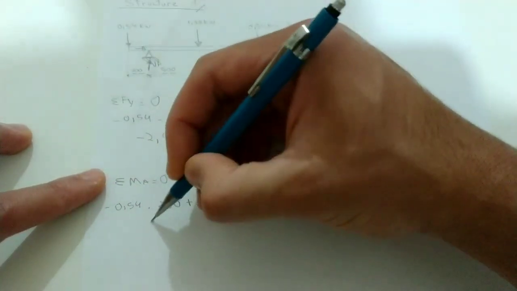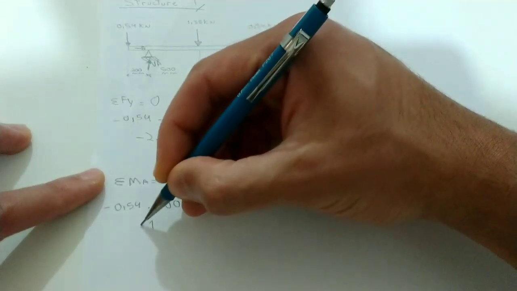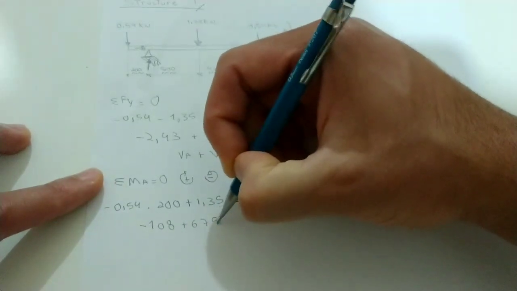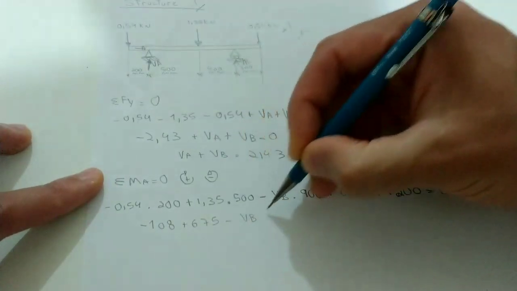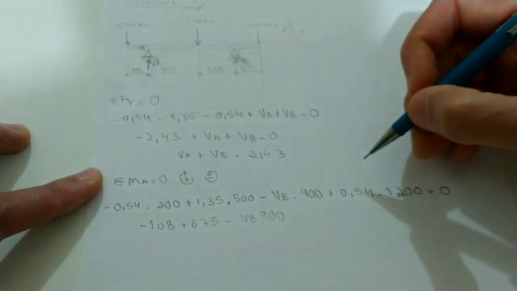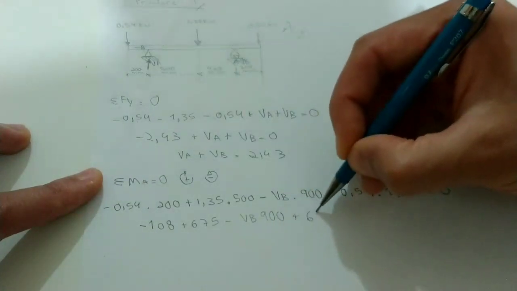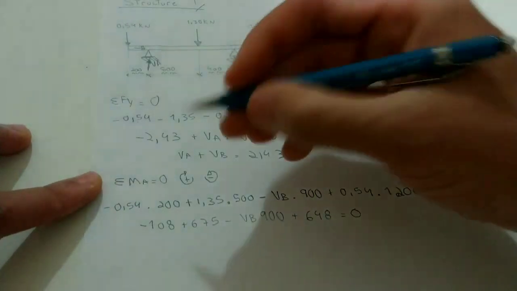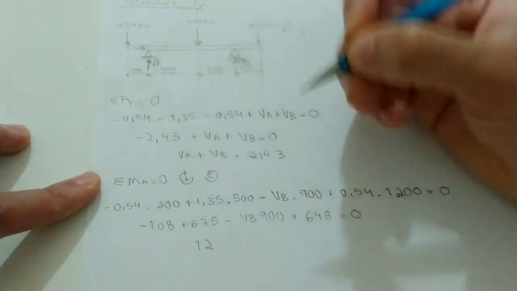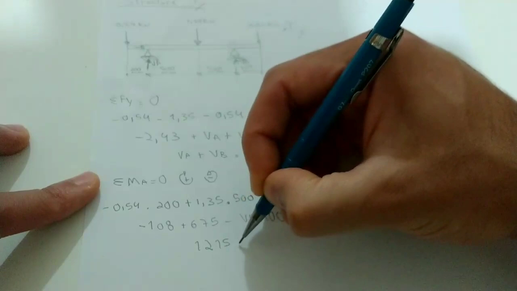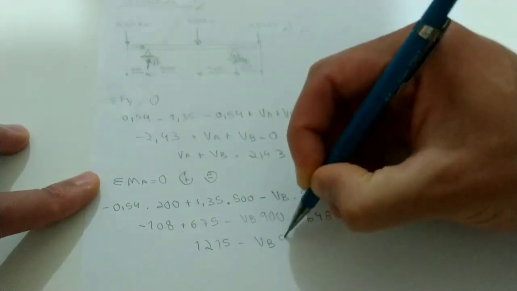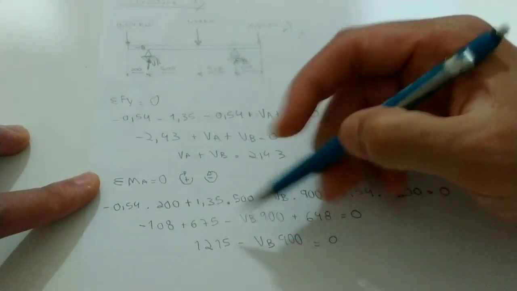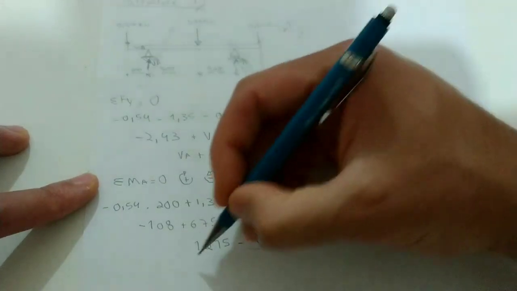Will be more equals to 0. Here equals to 0. Let's pass this number to the other side.